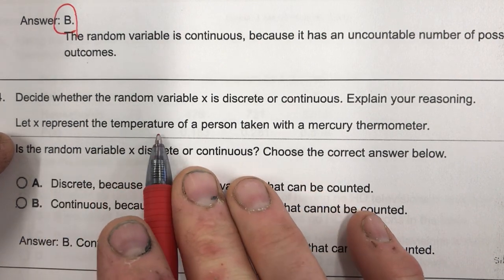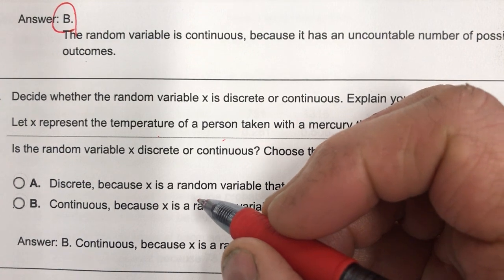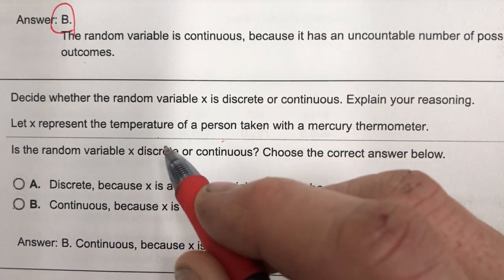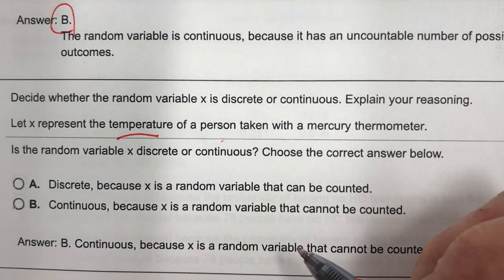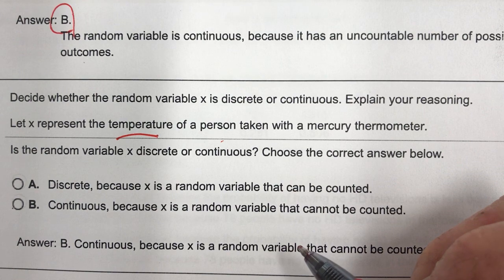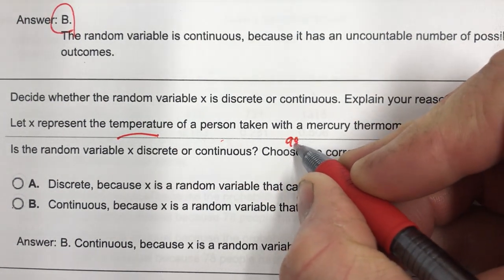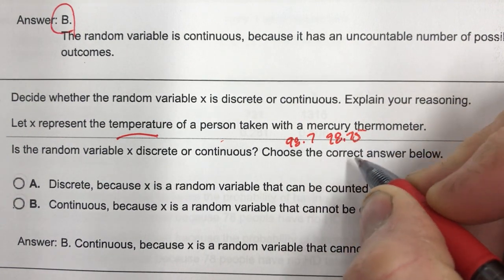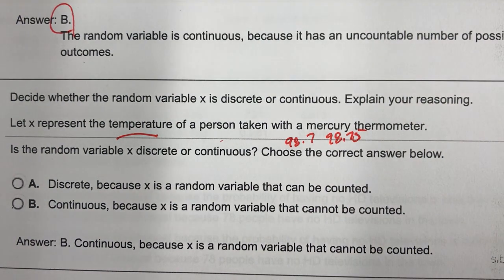Number 4, decide whether this is discrete or continuous. Let X represent the temperature of a person taken with a mercury thermometer. All right, this is continuous. You can't count this. It's a measure. If you have a measure, that is going to be continuous. There's so many different things this could be. Your temperature could be 98.7. It could be 98.75. It could be 98.6. So there's too many to count.